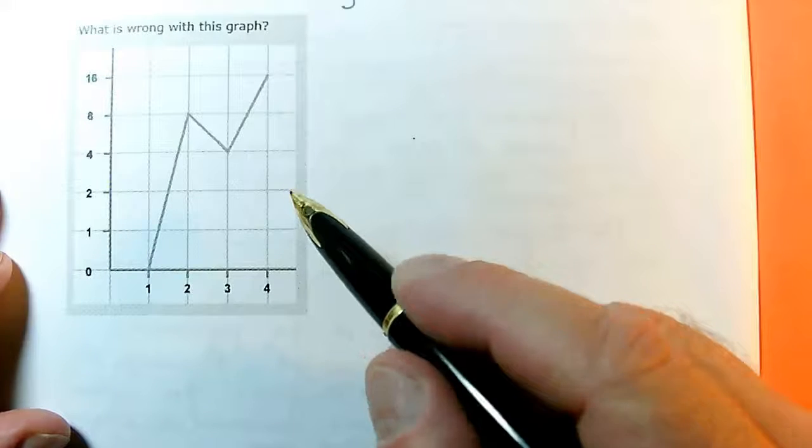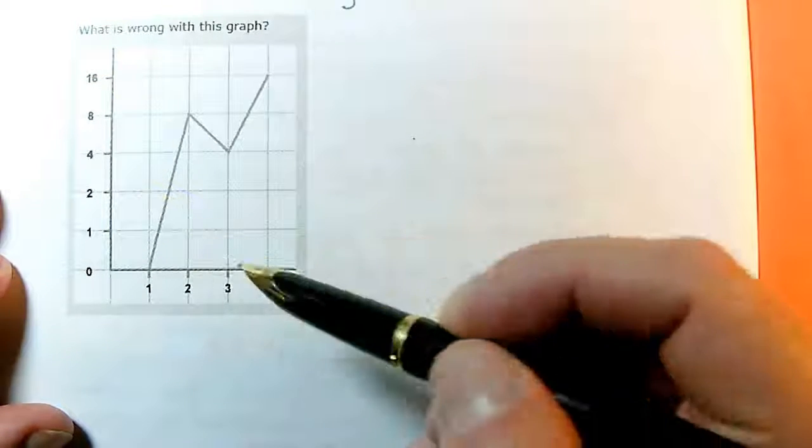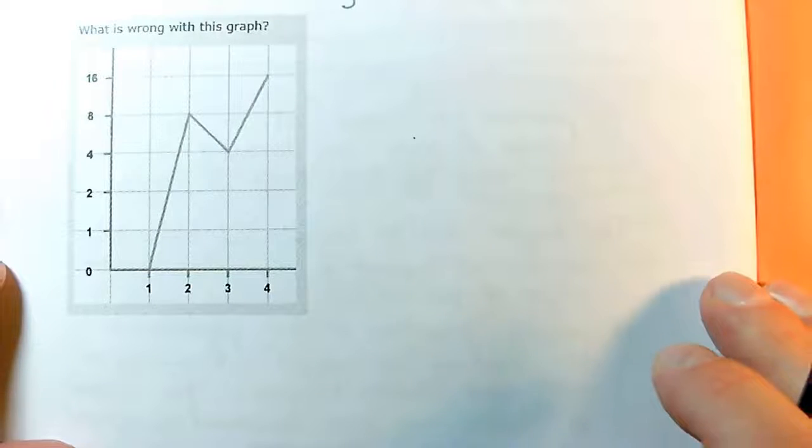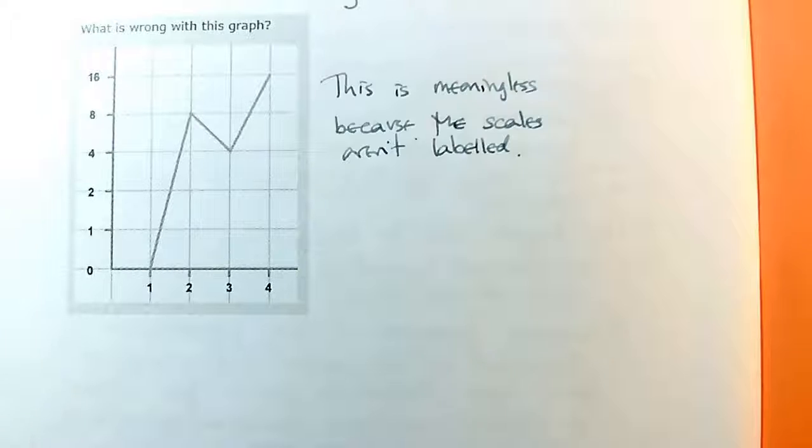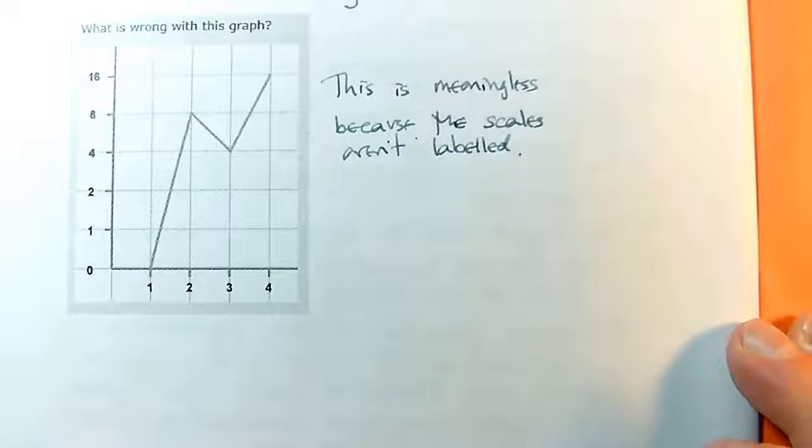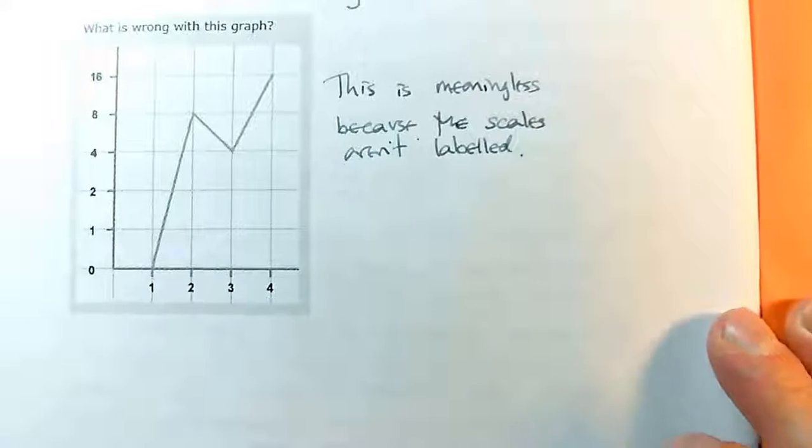Okay, the one we just finished was a misleading graph. This isn't a misleading graph, but it certainly has something wrong with it. Because we have no scales on either axis, there is absolutely no way of telling what this graph is about. So it's not misleading, it's just meaningless. We've no way of knowing whether, if we did label the scales, it would be a good way of showing what it was supposed to show. We just have to move on.